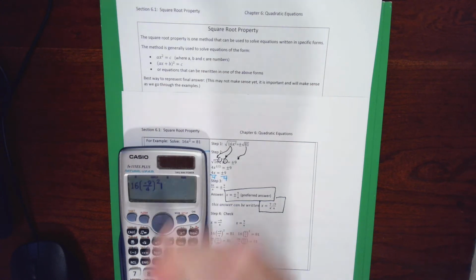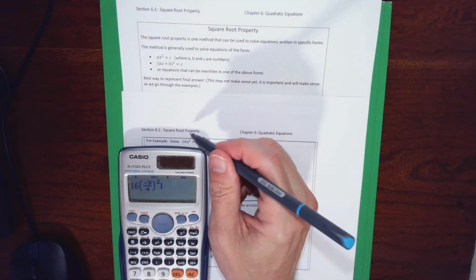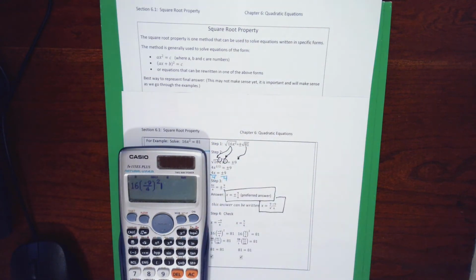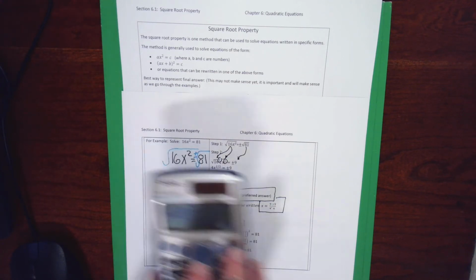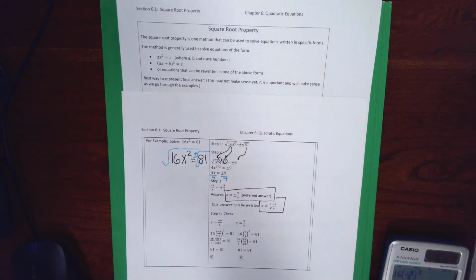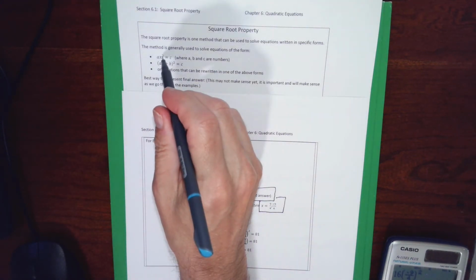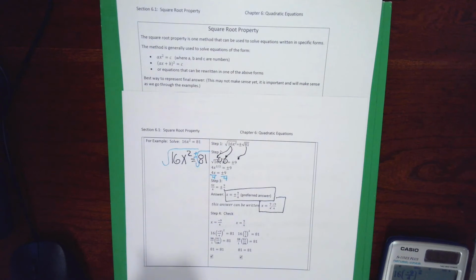Meaning, when I plug the answer that I think is right into the left-hand side, does it make the left-hand side equal the right-hand side? When I hit equals, I get an 81, so I can check. And I did the same thing with the positive 9/4. I checked it by hand, without using my calculator, but it is checkable by your calculator. So that's the first kind of problem: a coefficient times a variable squared equals a constant.